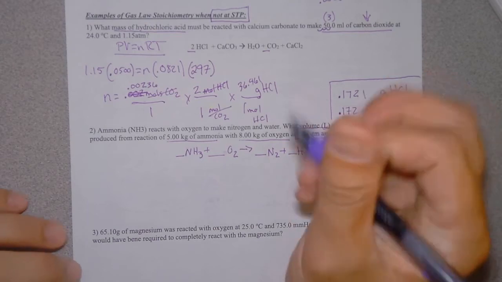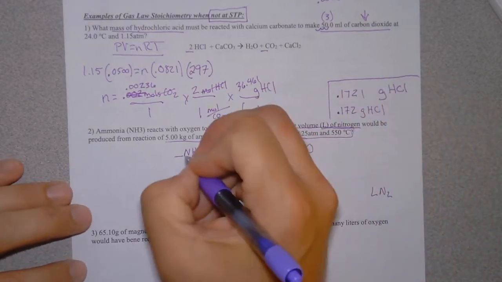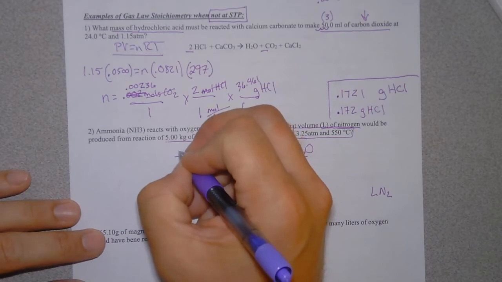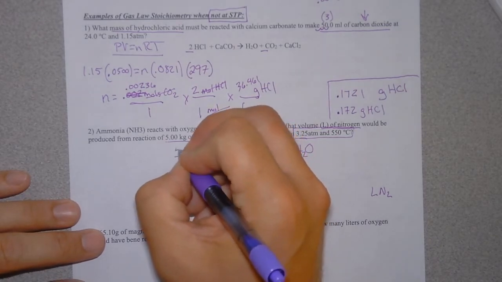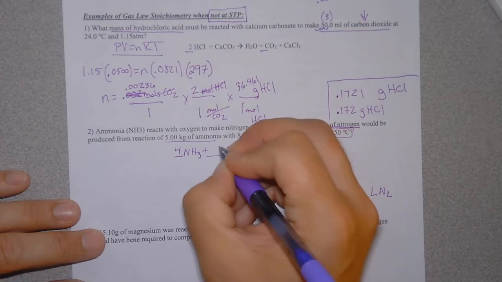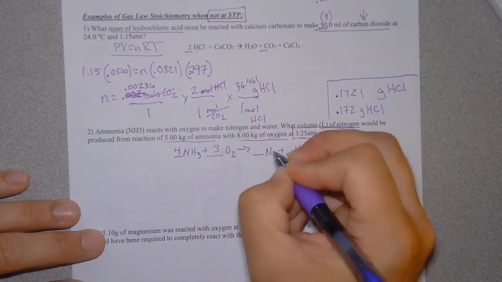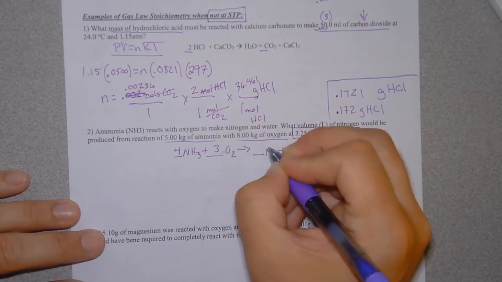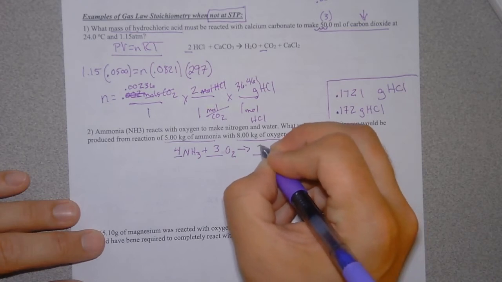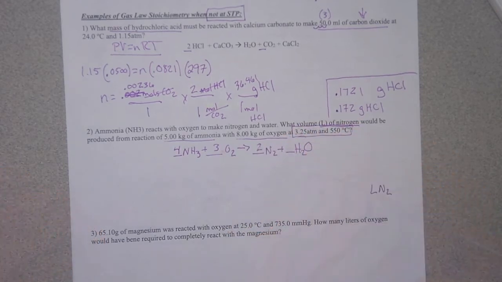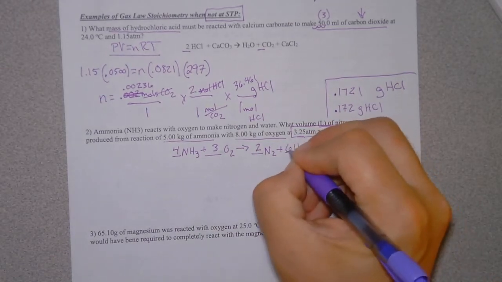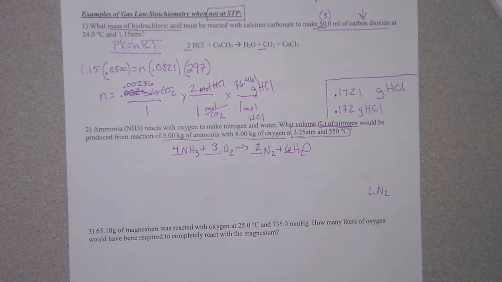Ratio. Raise your hand if you got those coefficient numbers.